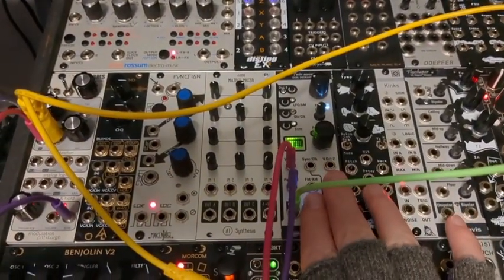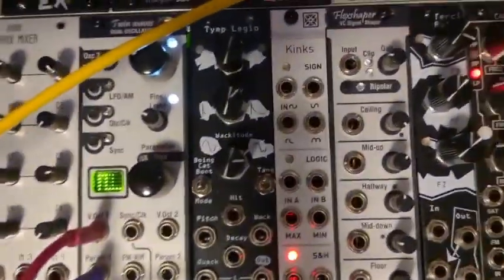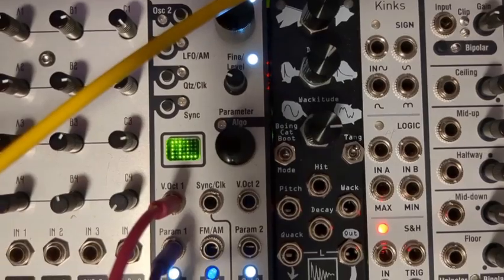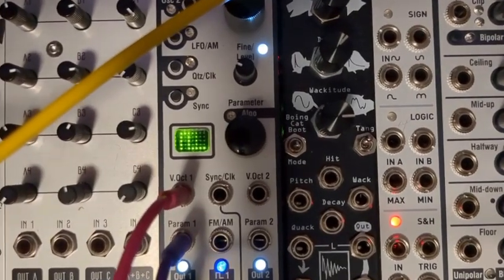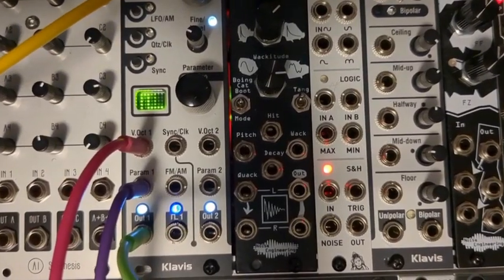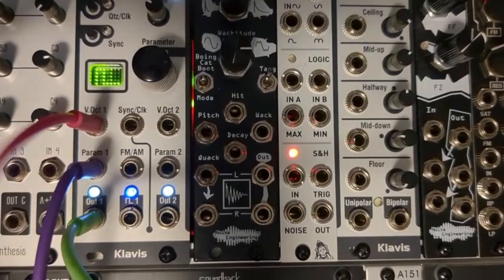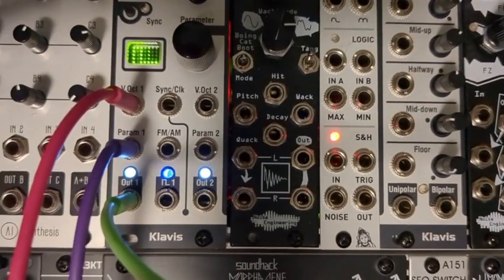That starts here in the oscillator. This is the Clavis Twin Waves oscillator. Right now I have it set up, as you can probably see on that little green screen, making a little rectangle. This is a square or pulse wave that I have playing right now. It's being controlled by an off-screen keyboard.